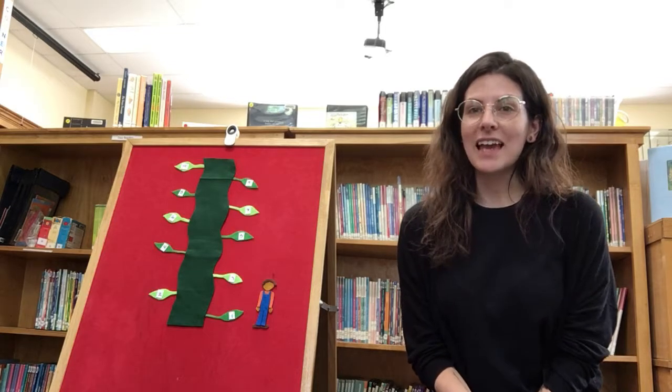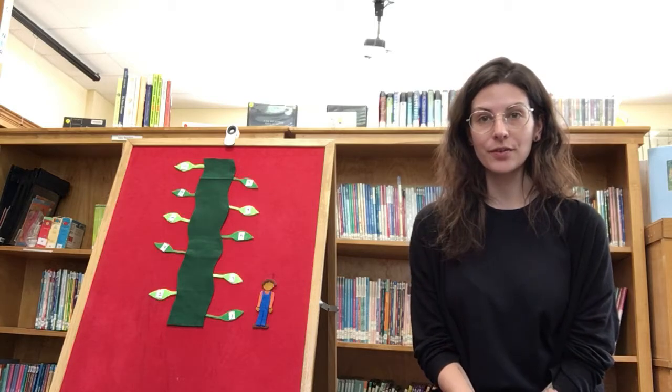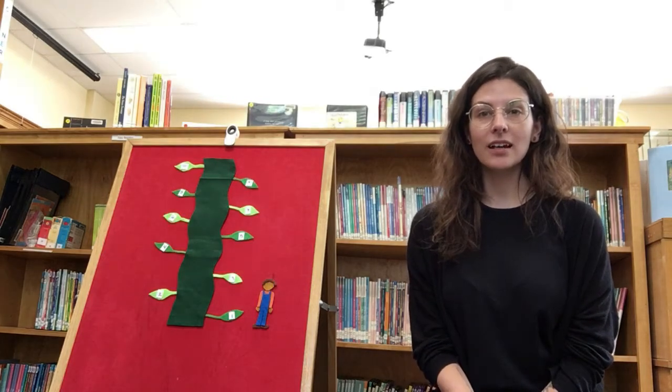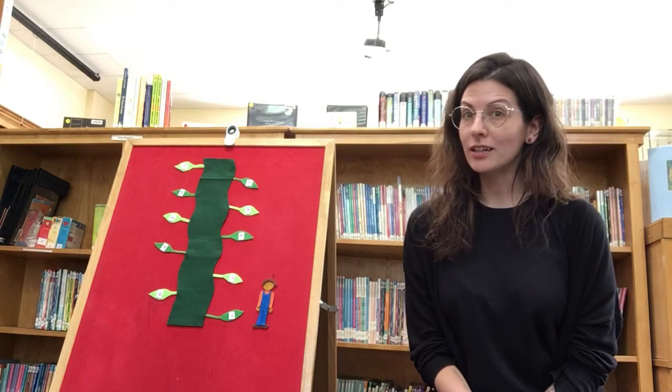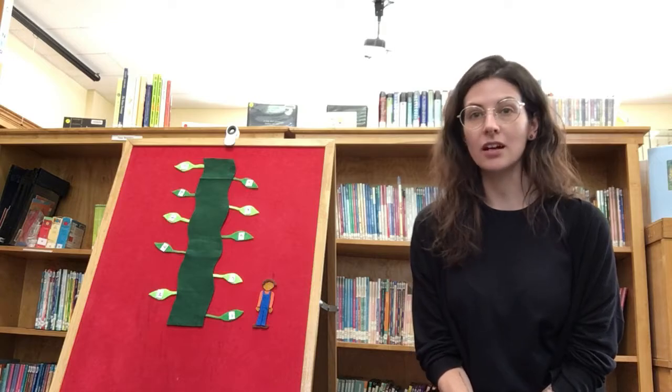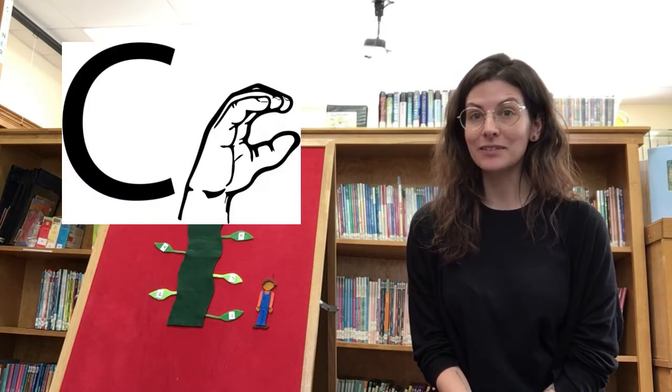Let's learn how to say castle. What letter does castle start with? It makes a k sound. Castle. That's right. That one's a little tricky because there's two letters that make a k sound. But castle starts with the letter C.